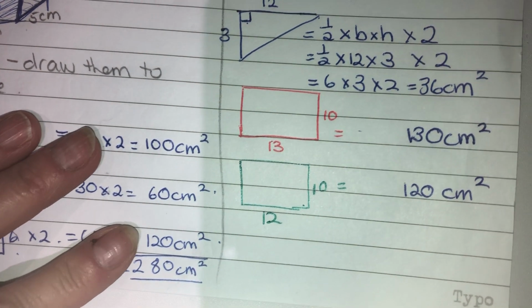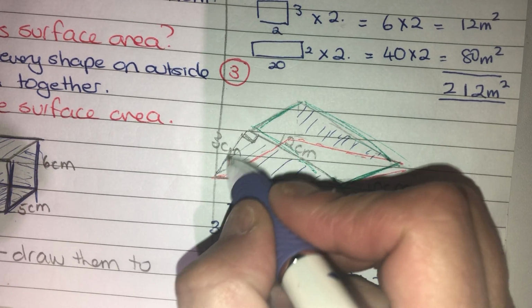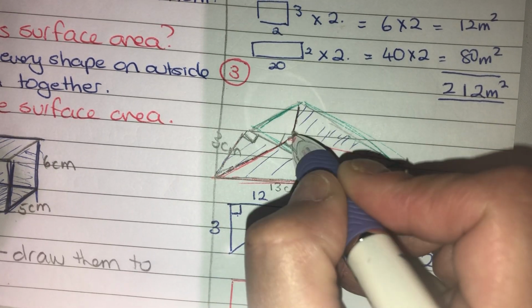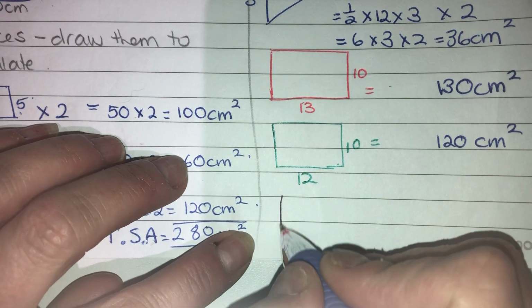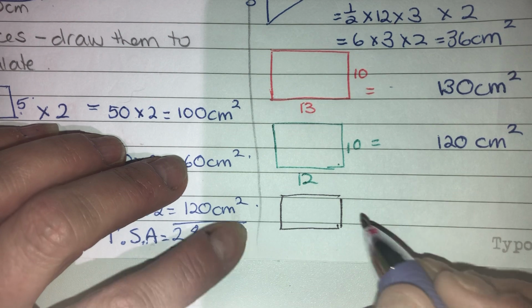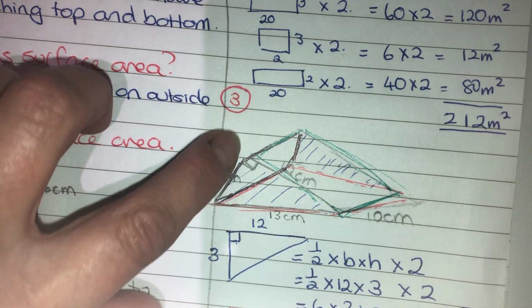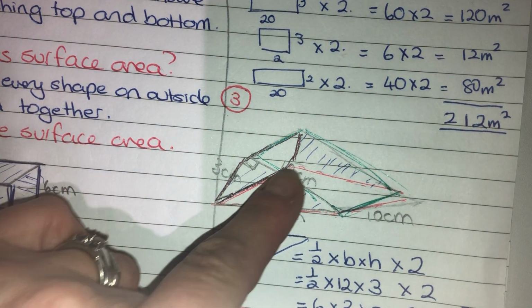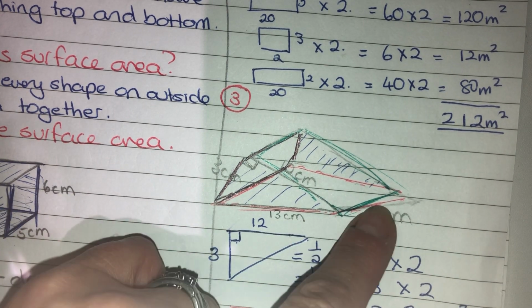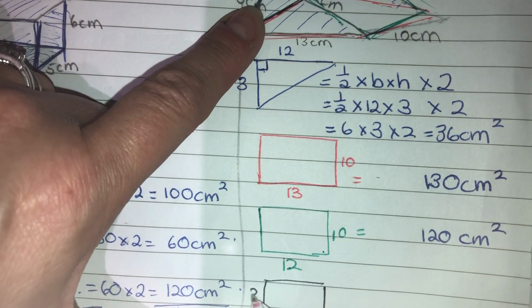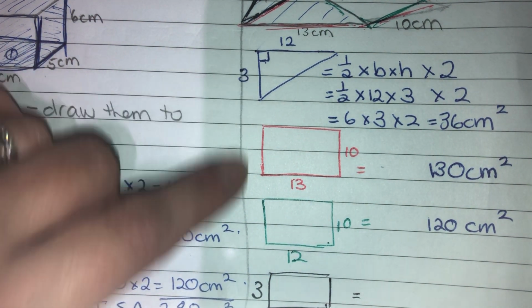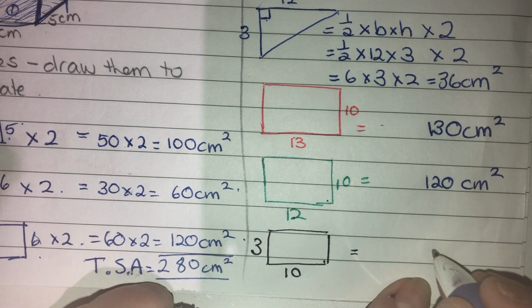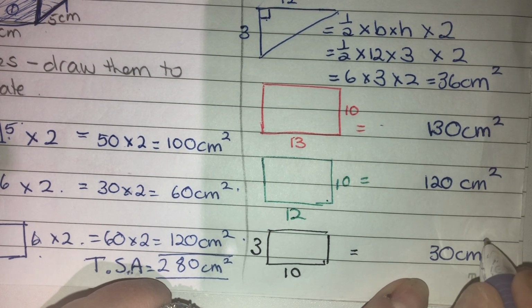All right, now there's one more side that we haven't done. And this is going to be this very back bit, which I'll do in black. Okay, so what have we got? We have a side length here of 3, and this one along the bottom is the same as this. So it's going to be 3 up the side, and it's going to be 10 along the bottom. And remember, there is only one of these as well. So that's going to be 30 centimetres squared.